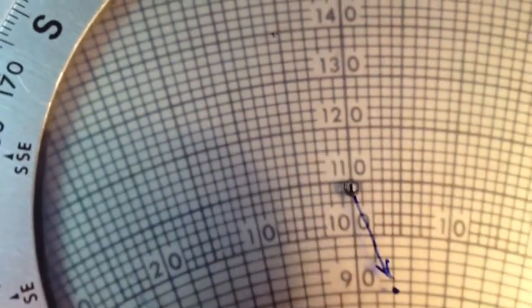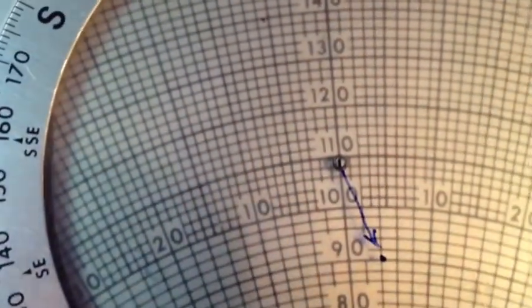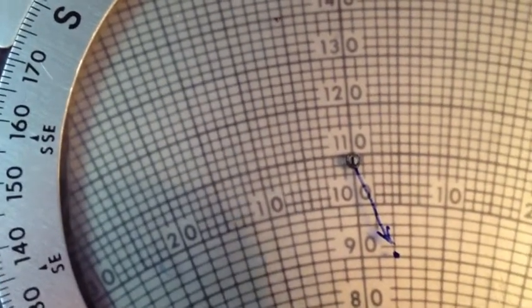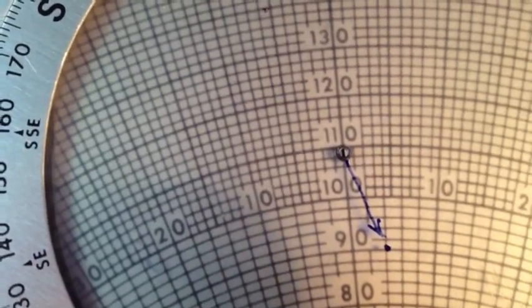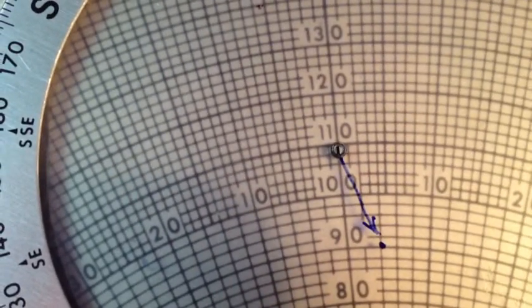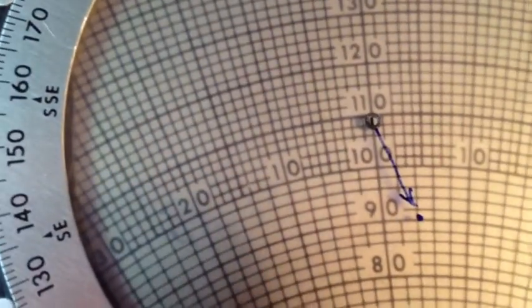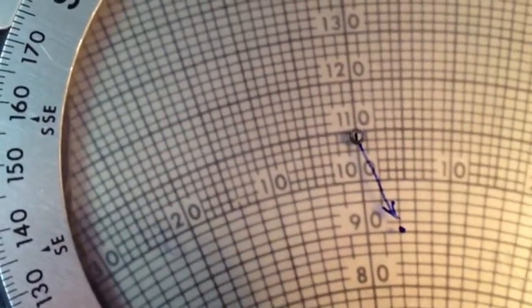That's ground speed. It's 109 knots. So our final answer is, given a track that we want to make good of 240, a right wind correction angle of 4 degrees, our true heading is going to be 244. Given a true airspeed of 90 knots, our ground speed is going to be 109 knots.